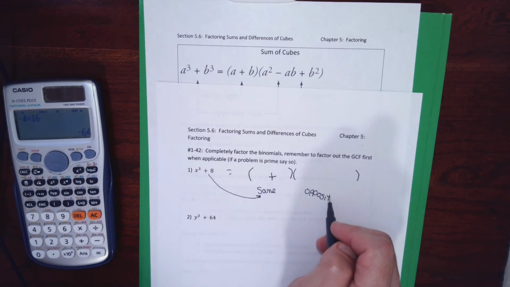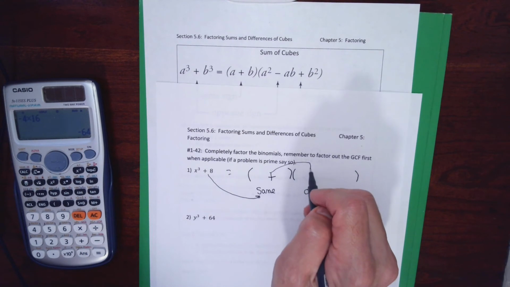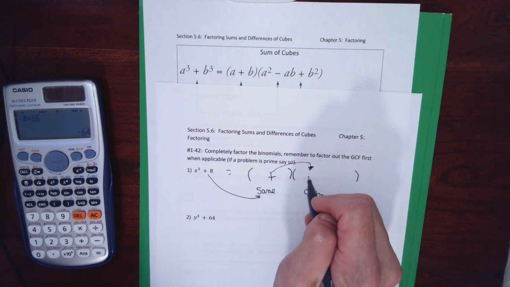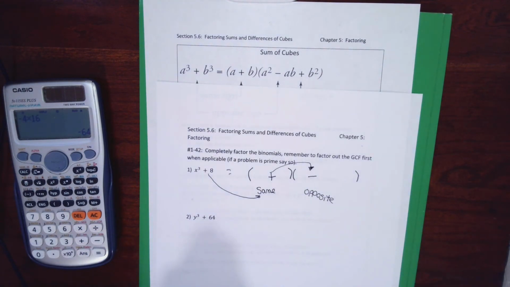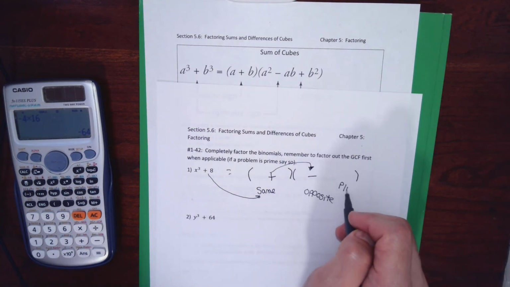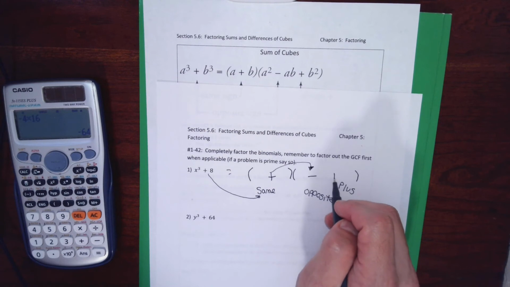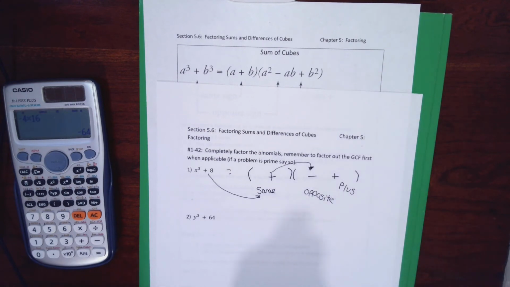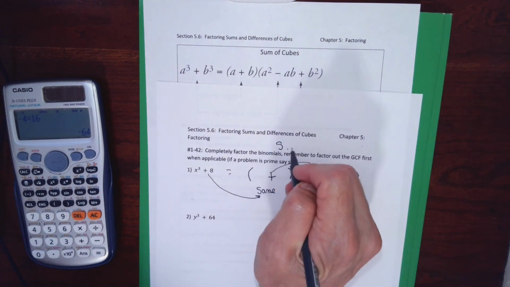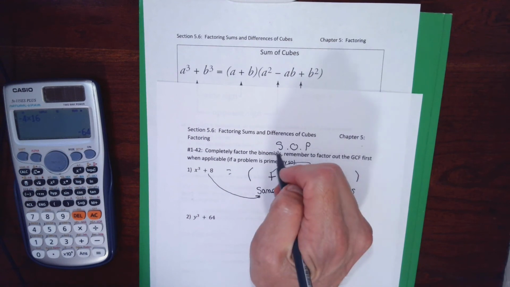The first sign in the second parentheses is the opposite of the sign that I just plugged in the first parentheses. The opposite of plus is minus. And the second parentheses, second sign is always plus. So that's the template. We do same sign, opposite sign, and plus.